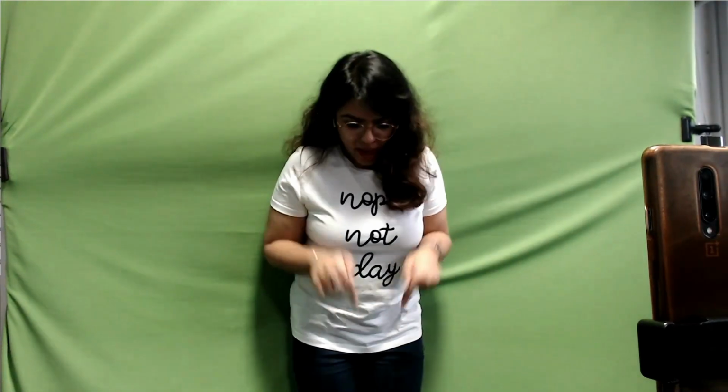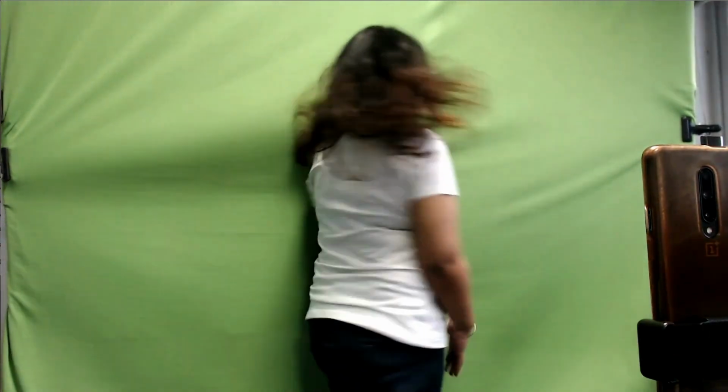Okay, note down where you stopped and where you started it. Try to keep it seamless. Okay, so this was my step one. Now I'm going to quickly pause this and go and change my outfit and come back and do step two. Okay, I'm back. I've changed my top and now I'm going to do step two.